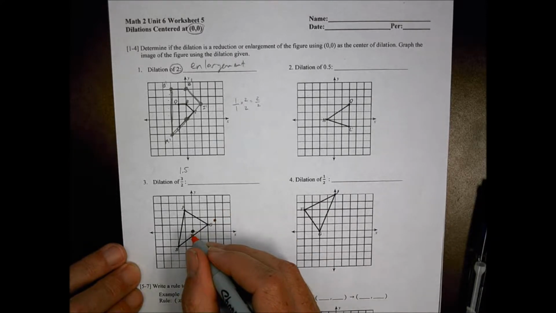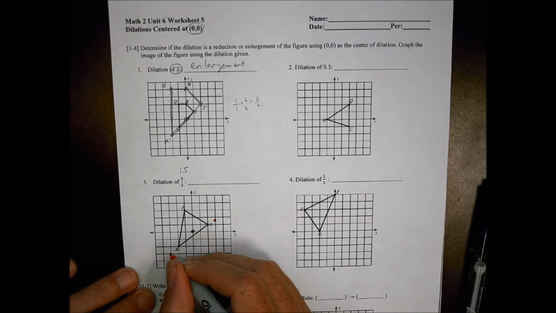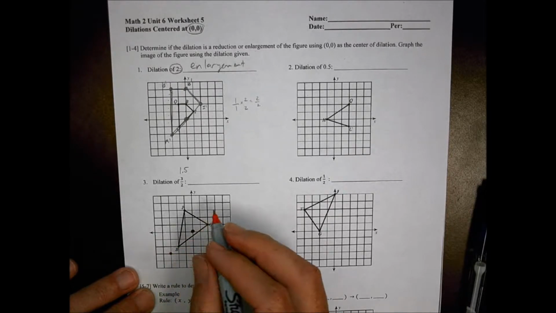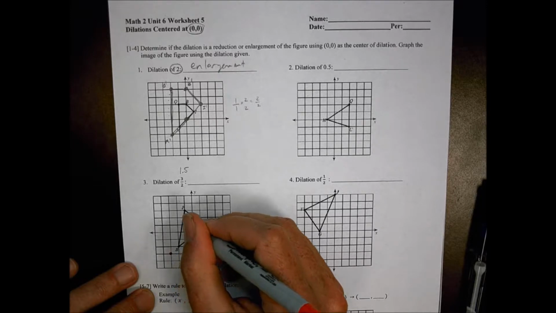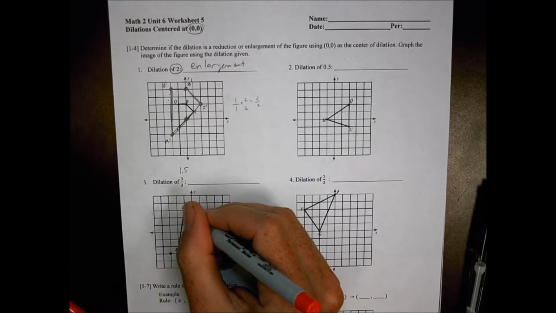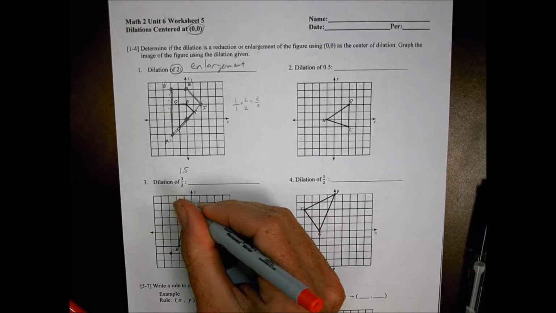Over here, initially I went down 2 and over 2. So I'm going to do half of that again, which would be down 1 and over 1. That's my half value, right? So half of 2 is 1. Here I initially went over 1 and up 3. So instead of going over 1, I want to go over half of 1, which is here. And instead of going up 3, half of 3 is going to be 1.5. So it's going to be located about here.